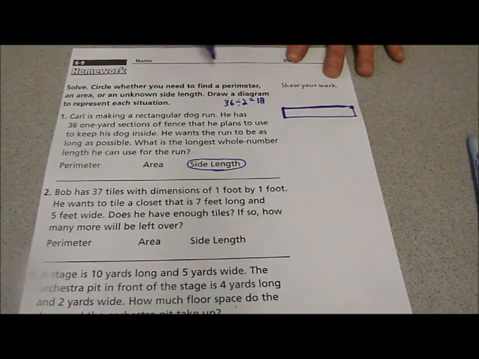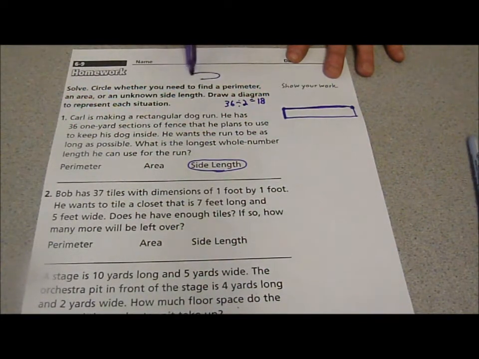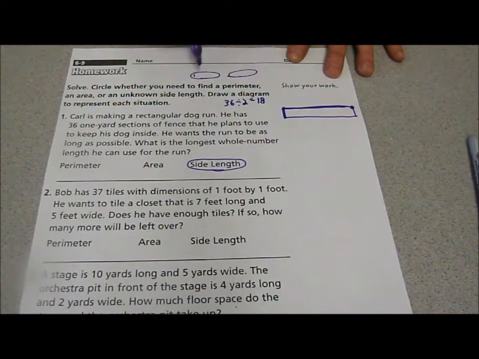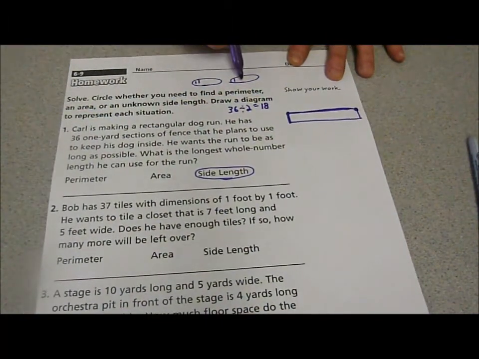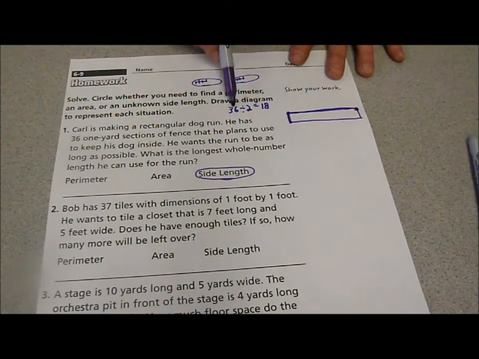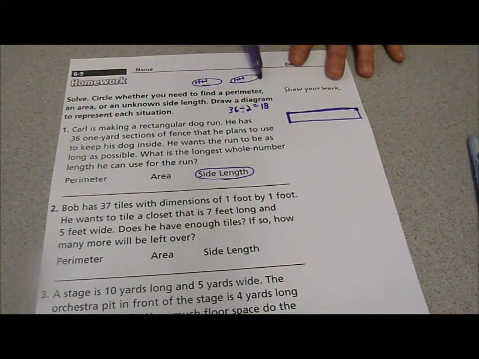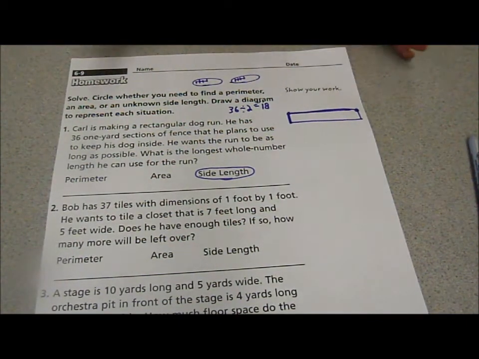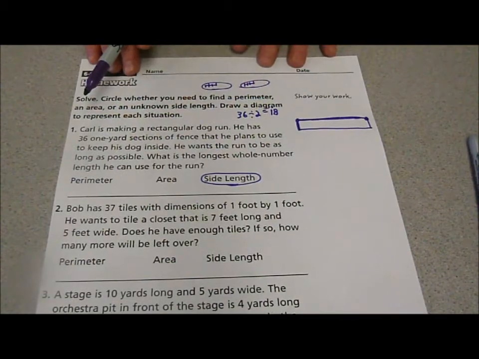How are the children going to do that? We haven't really had it. So I would say do 2 circles and then do tallies 1, 2, 3, 4, 5, 6, 7, 8, 9, 10, and so on until you get up to 36. Then count the tallies in one of those, and that should give you your 18. So that's a strategy that the kids could use.